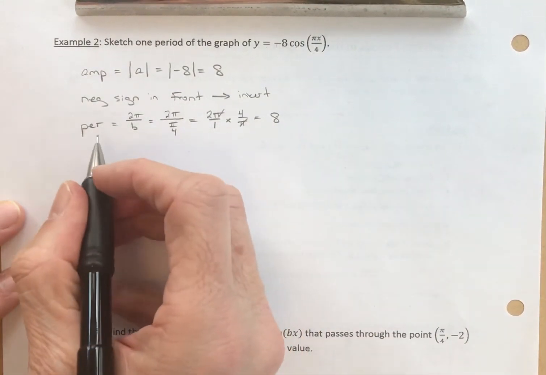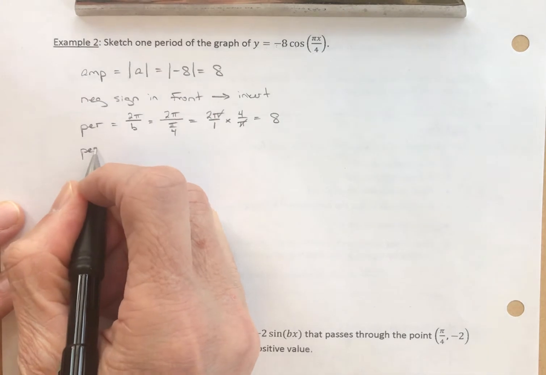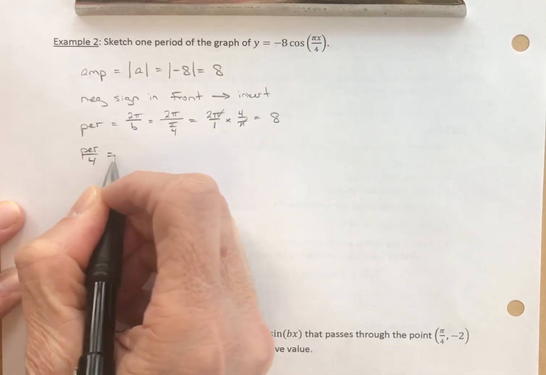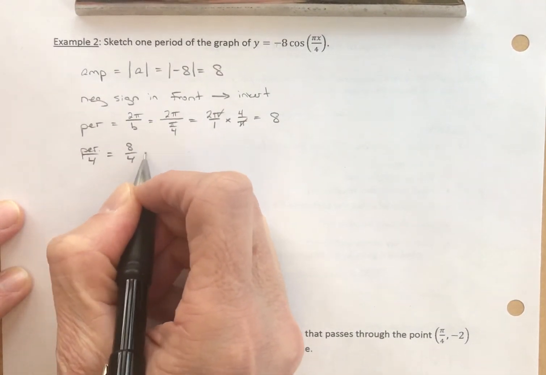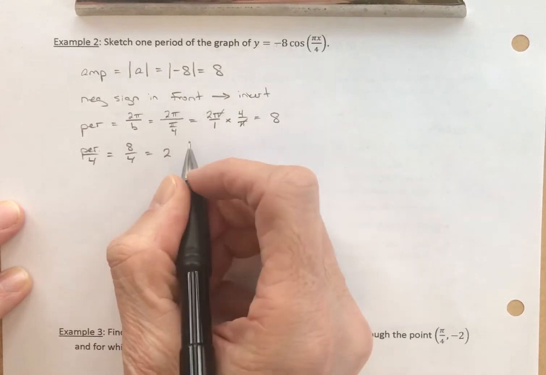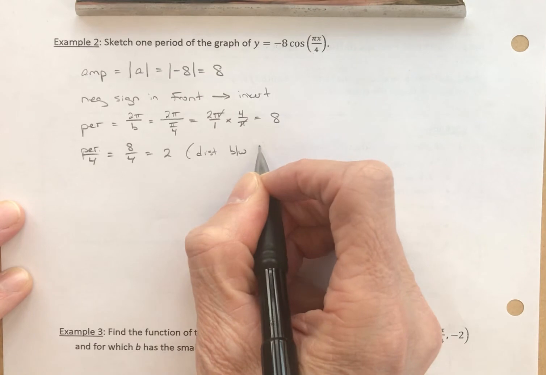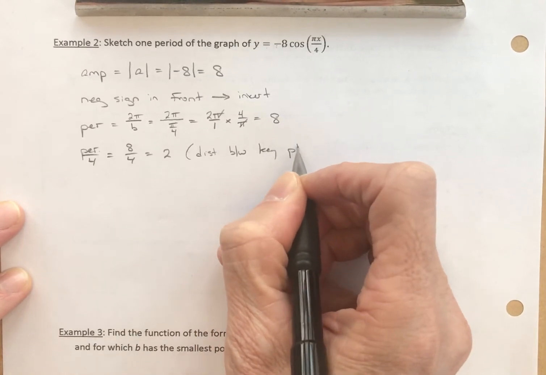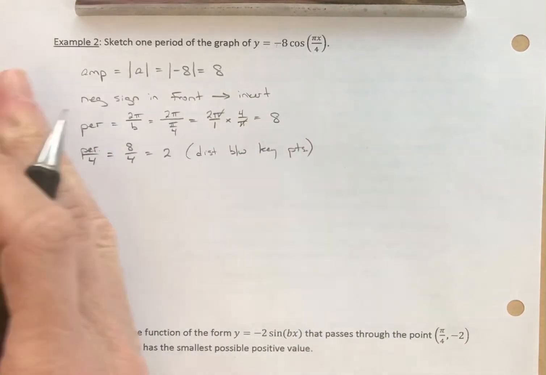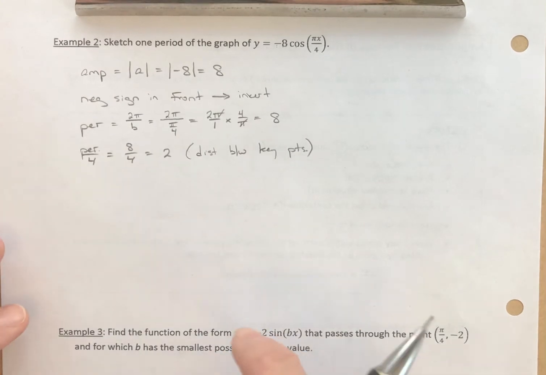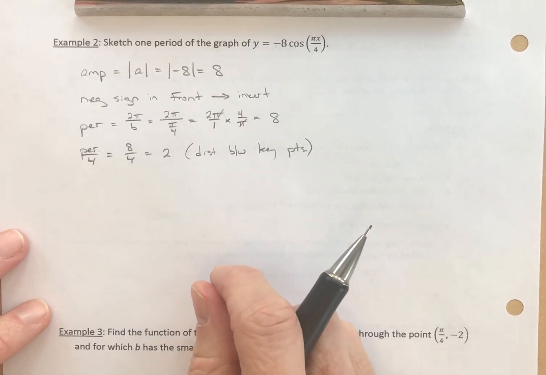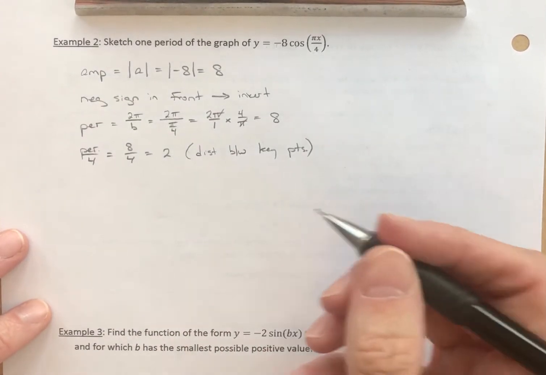Okay, now let's take that period divided by 4. 8 divided by 4 is equal to 2. And this, as we know, is the distance between key points, because we're divided into 4 equal regions, if you will. Okay, so now let's graph it.